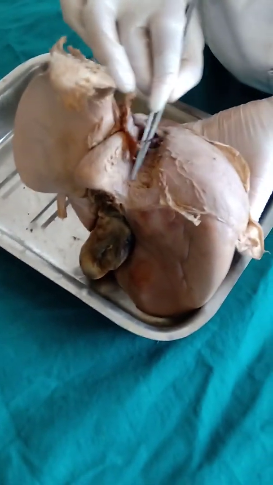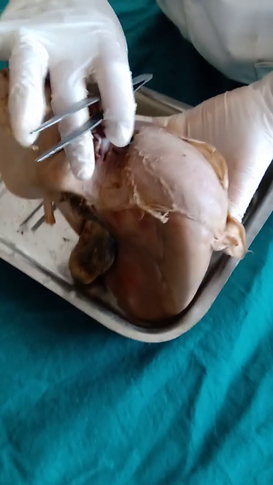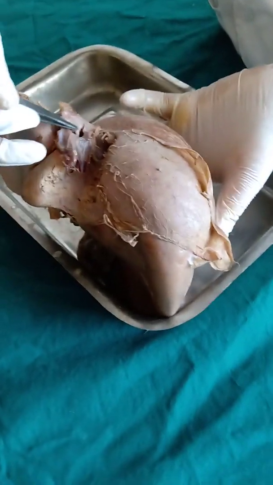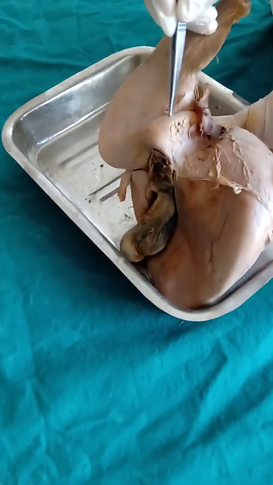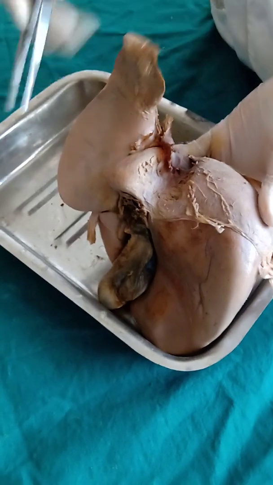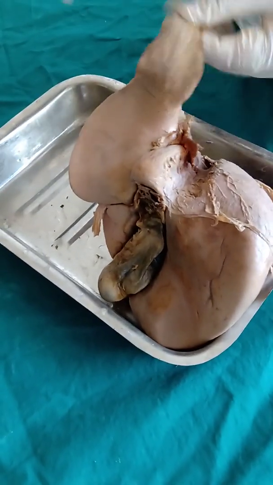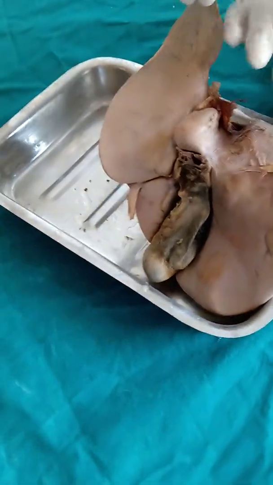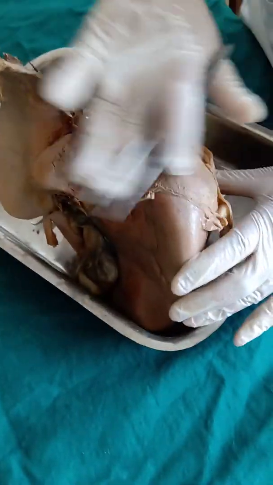Then here there is the groove for the inferior vena cava, in the floor of which you can see the entry of these hepatic veins. Then there is the caudate lobe. Then there is the ligamentum venosum, and then on the left lobe you can see this is related with the esophagus. So these are the relations on the posterior surface.